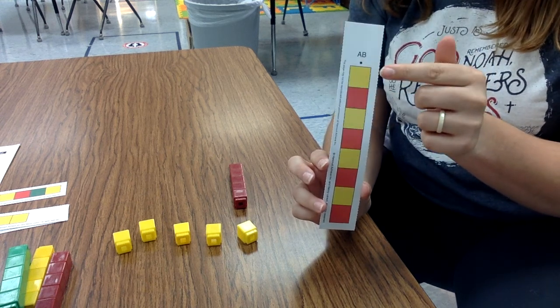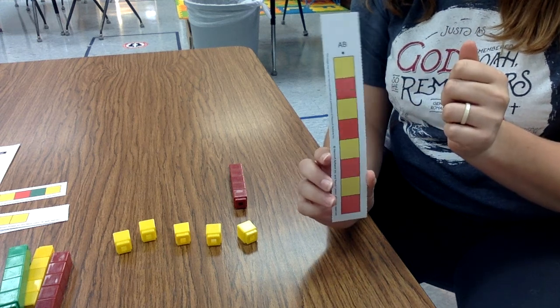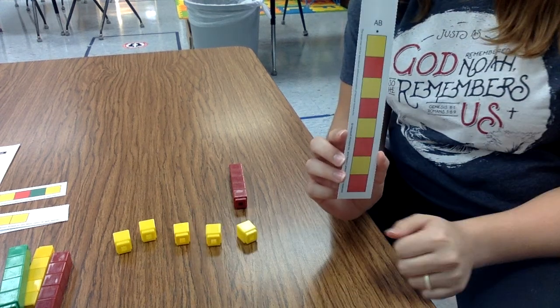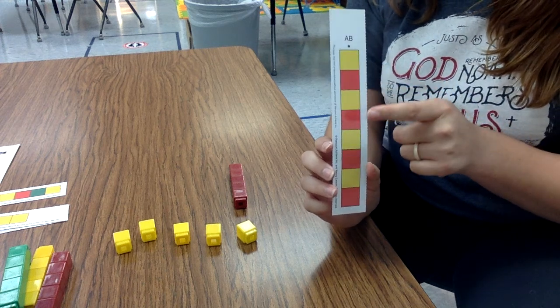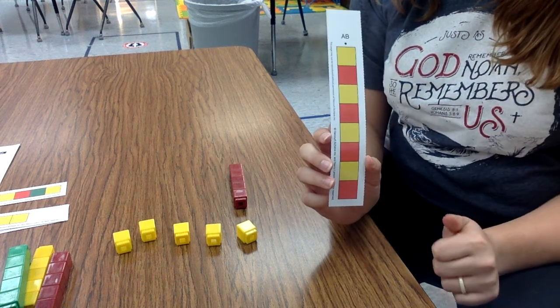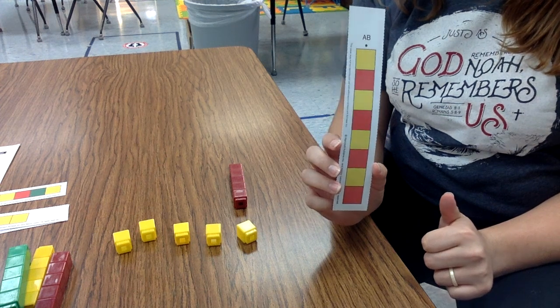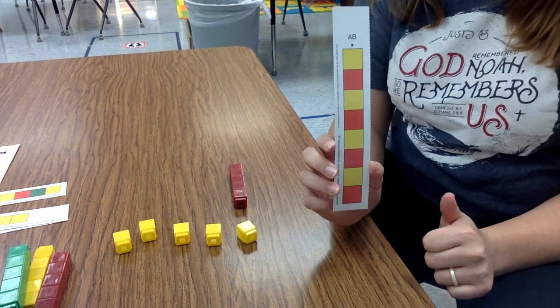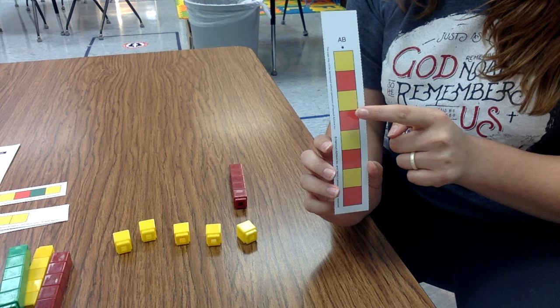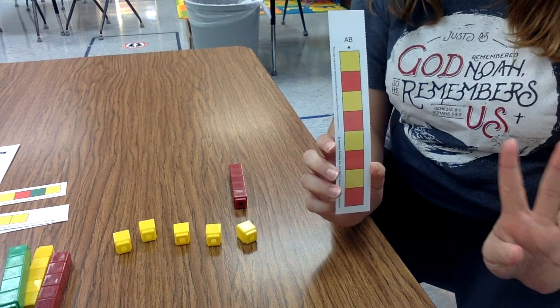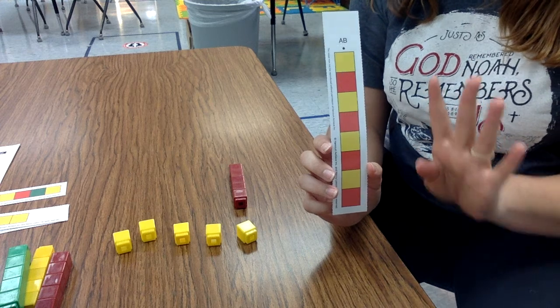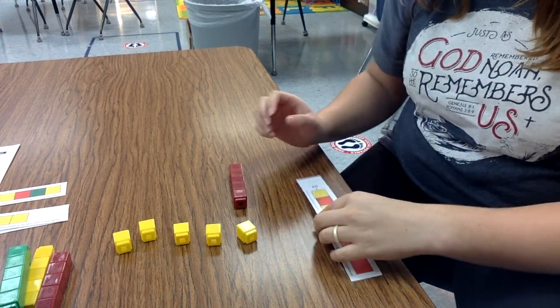Now we also have to make sure we have the same amount of cubes. So let's go ahead and count how many yellow ones they have in this one, and we'll count out how many we need over here. So there's 1 yellow, 2, 3, 4. They have 4 yellow in this pattern. Let's count how many red we have. 1, 2, 3, 4. So we need 4 yellow and 4 red. So let's go ahead and count that out.